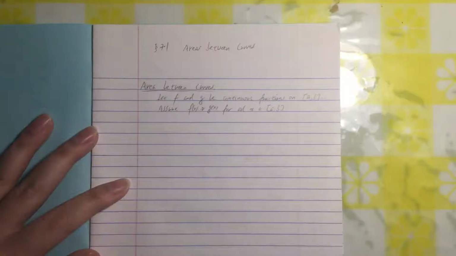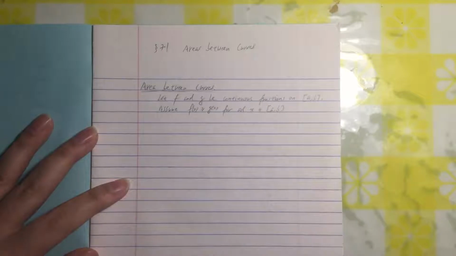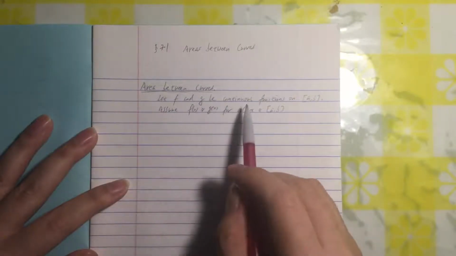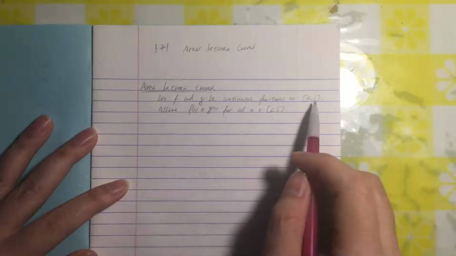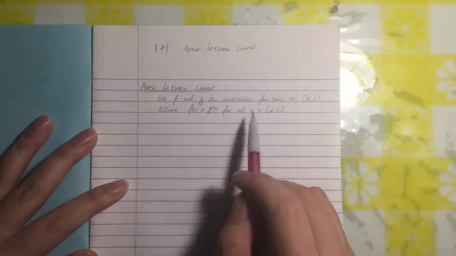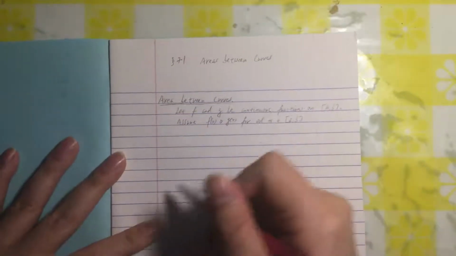Hello everyone, today we will study areas between curves. How can we find area between two curves? Let f and g be continuous functions on the interval from a to b. Assume f of x is greater than g of x for all x on the interval from a to b. The picture looks like this.